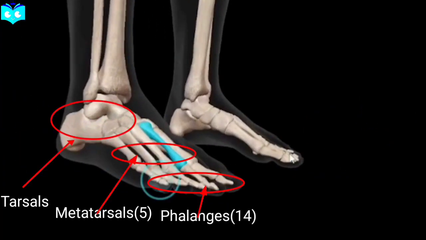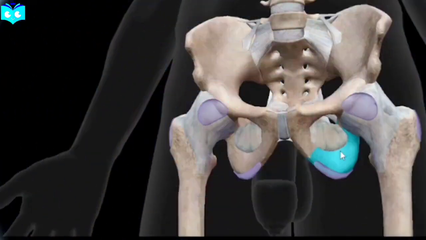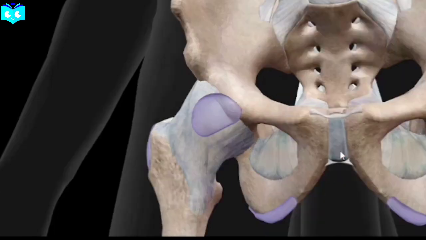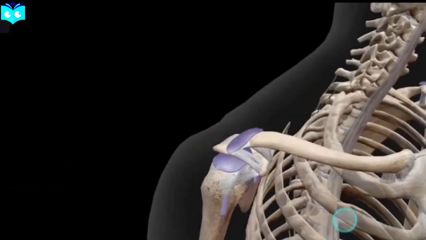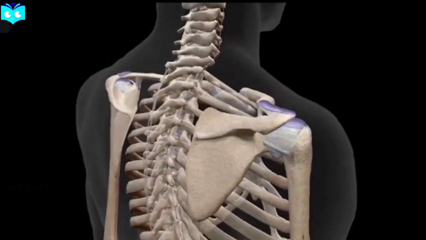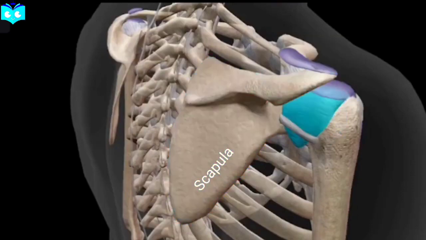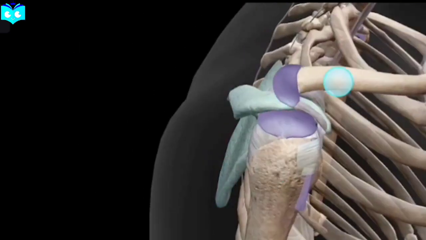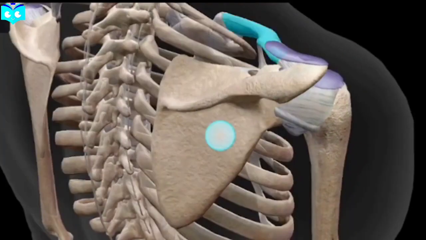Now we are going to talk about the pelvic girdle. The pelvic girdle is attached to the sacrum bone. It has 3 parts, which are the ilium, pubis, and ischium. This hole is known as the obturator foramen. Now we will talk about the pectoral girdle, which has 2 bones in total. This one is the scapula, and this is the clavicle. The scapula has the glenoid cavity right here where the humerus attaches, and this is the clavicle. Scapula and clavicle together form the pectoral girdle.